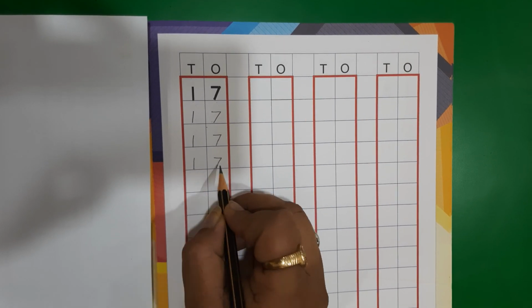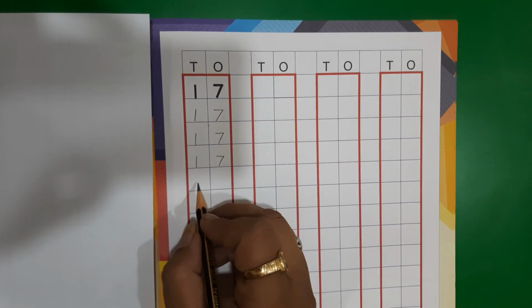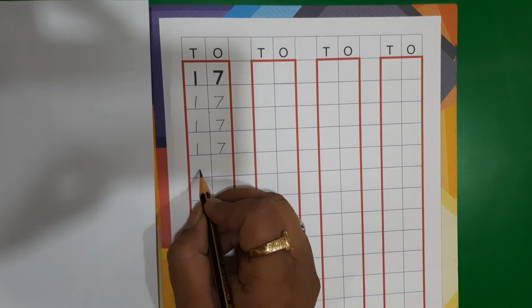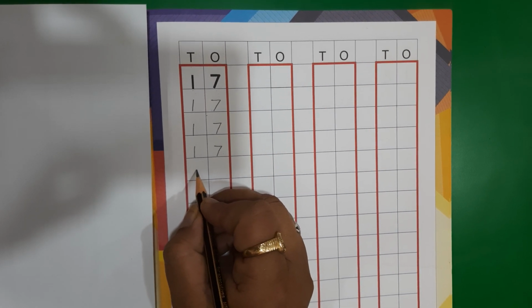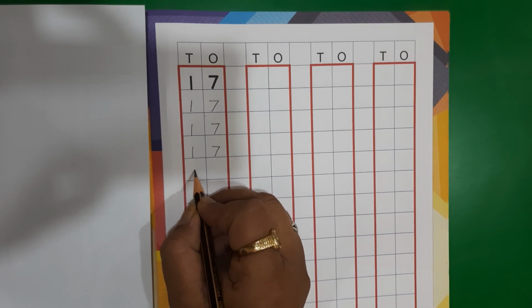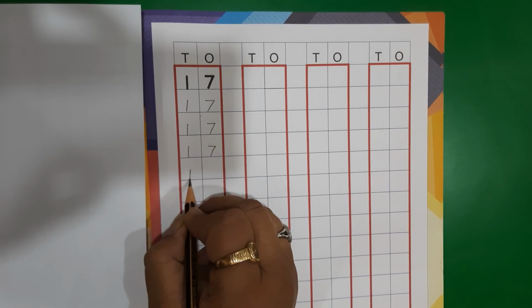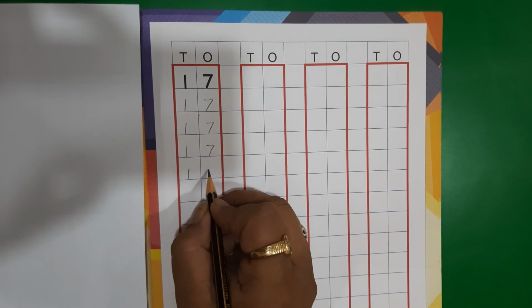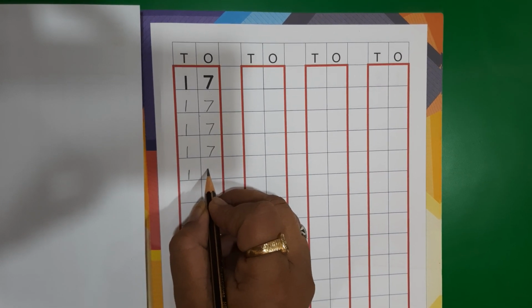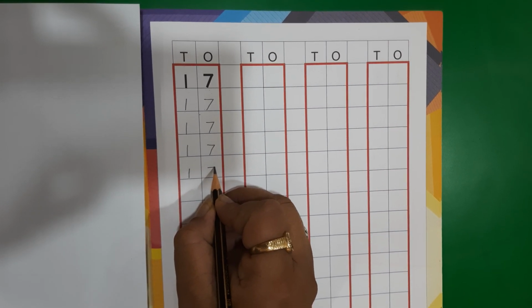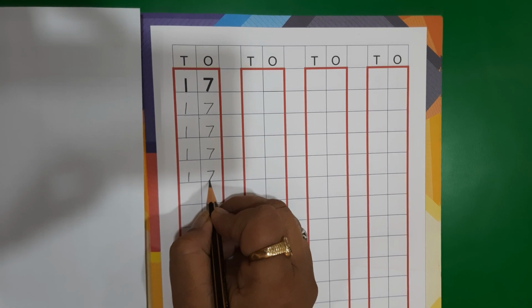So 1, 7, 17. And we will write with nice handwriting, children, right? So we will write 1 starting from the middle of the box. And we will touch the bottom line, okay? And 7 below ones, sleeping line and slanting line.